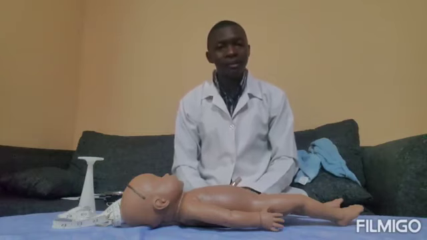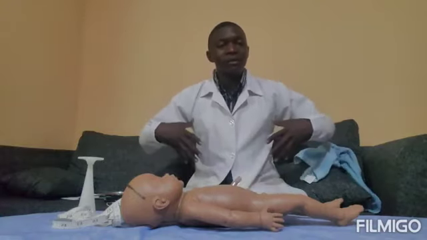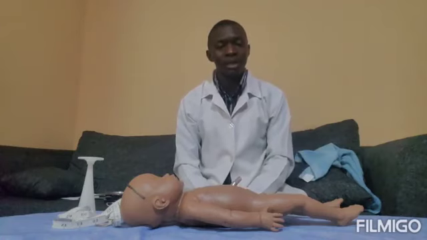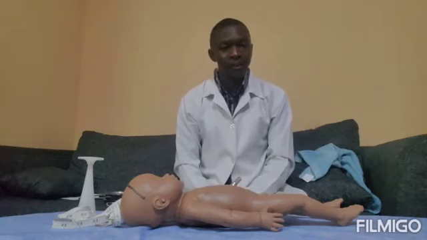The striae gravidarum are the stretch marks which develop when someone is pregnant because of the stretching of the tummy. It stretches the skin and the skin breaks, and then you're able to see those stretch marks, which are termed the striae gravidarum.